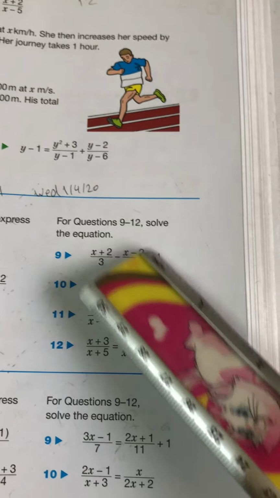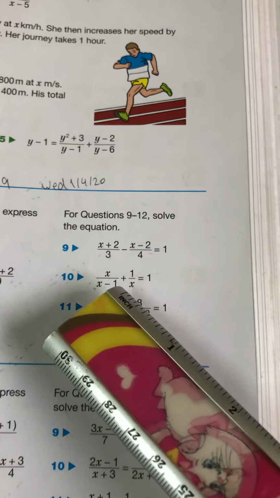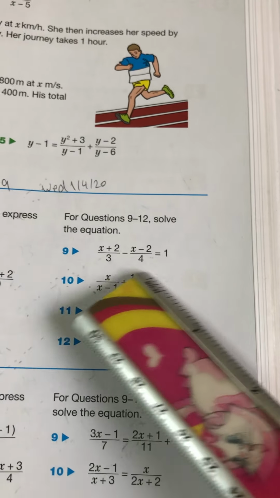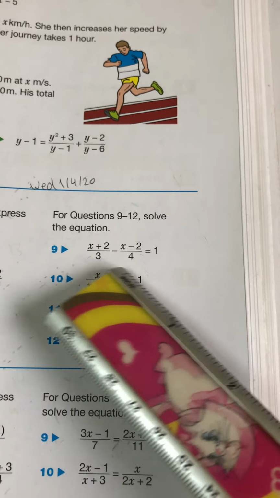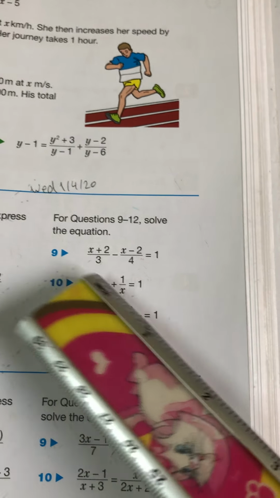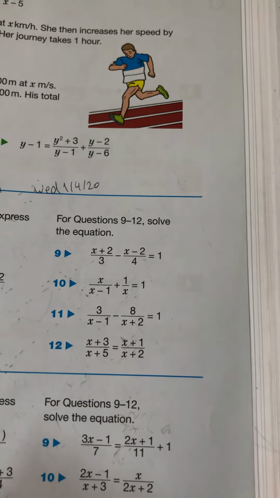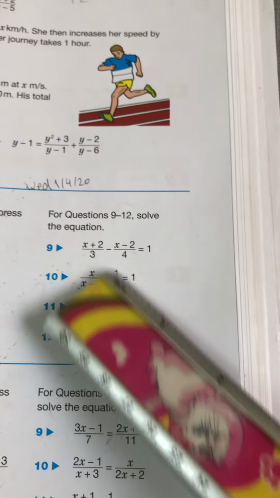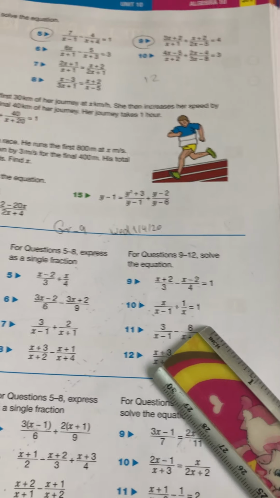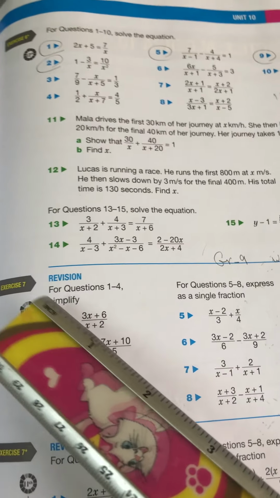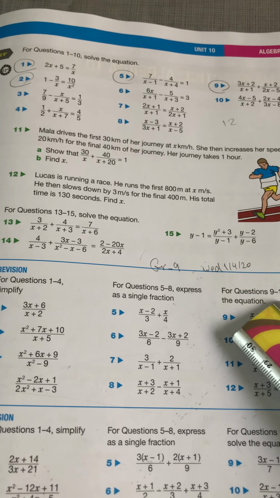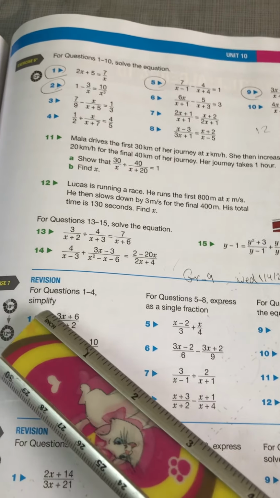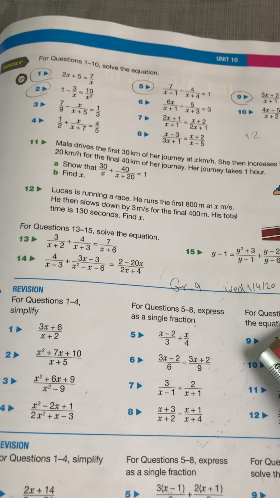We can use cross multiplication, or you can clear the denominator, multiply by the 12 to clear the denominator, but multiply both sides of the equation. Okay, let's see how we can solve these problems. So please, in the beginning, make highlights over the title or the head of the questions, because we have 3 different kinds of questions. Okay, let's start.